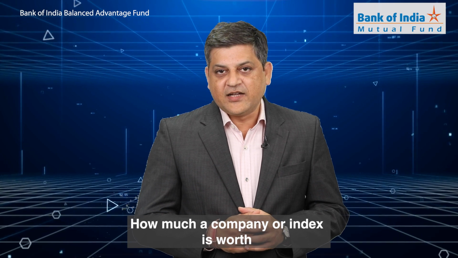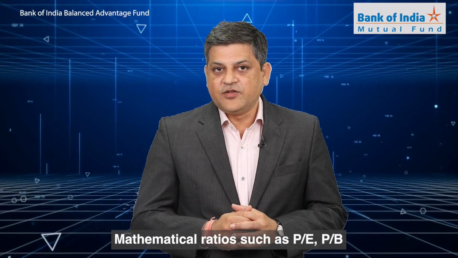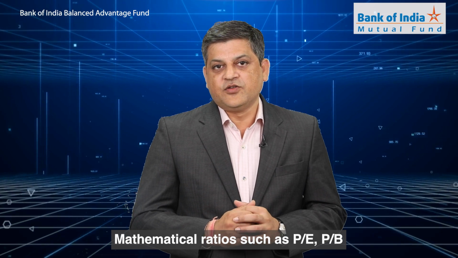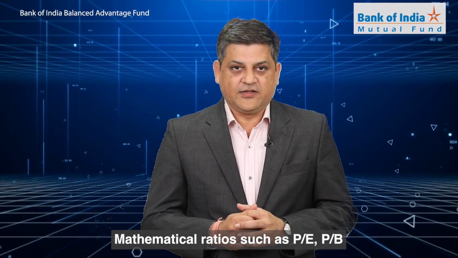Market valuation is usually used to describe how much a company or an index is worth on a relative basis over time. Aggregate index earning on a rolling basis coupled with prevailing market levels provides an insight into relative market valuation from a fundamental perspective. It can be expressed in the form of mathematical ratios like price earning ratios, price to book ratios, etc.